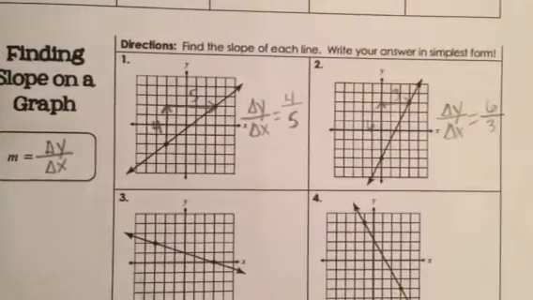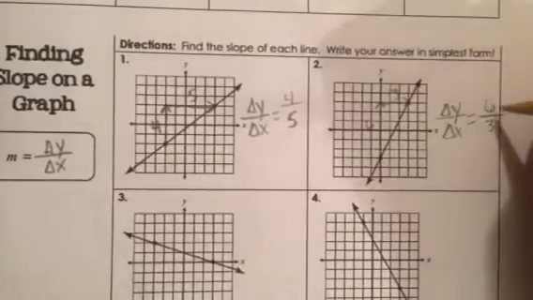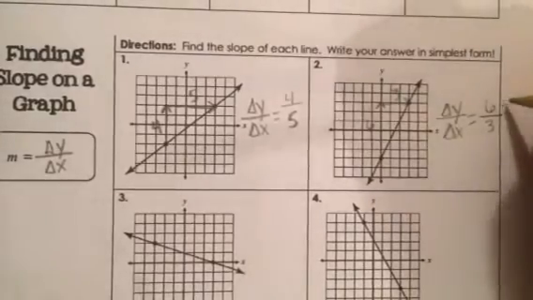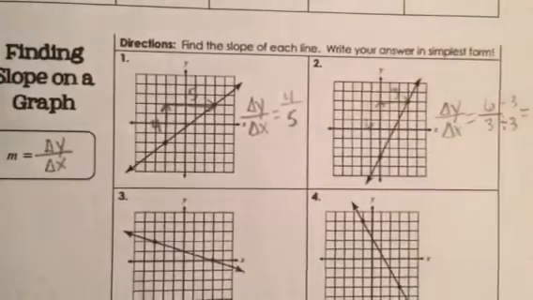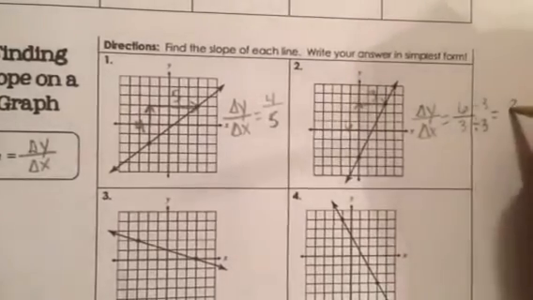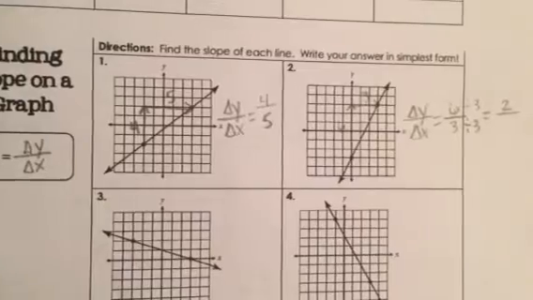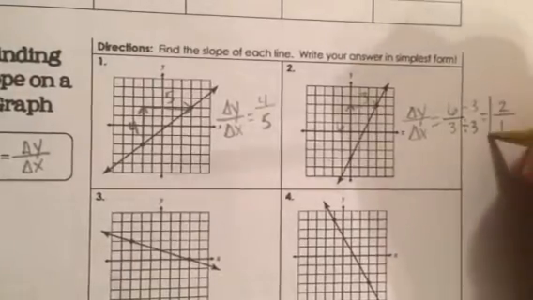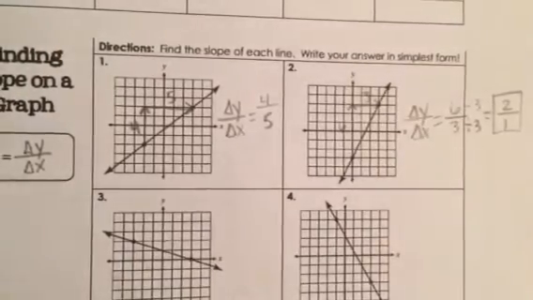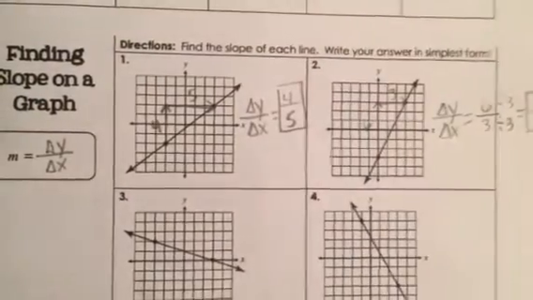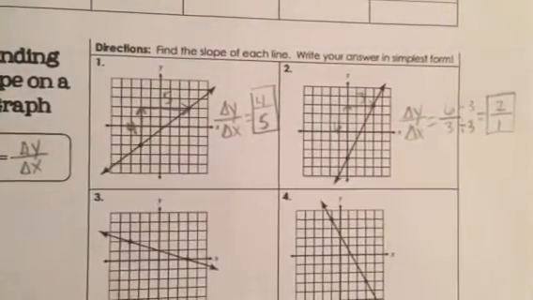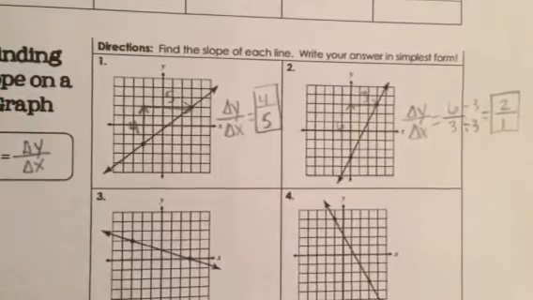Now just to remind you on how to reduce fractions, 6 and 3 are both divisible by 3. 6 divided by 3 is 2, and then 3 divided by 3 is 1. So there's my slope, 2 over 1. And in number 1, my slope was 4 over 5. And those are just fractions, just a number, vertical change over horizontal change.